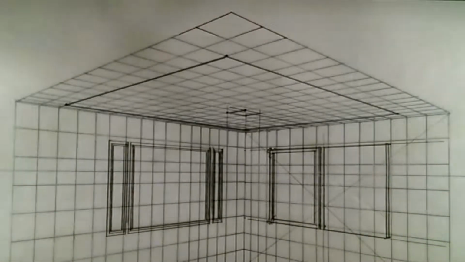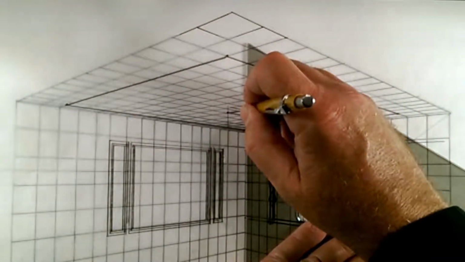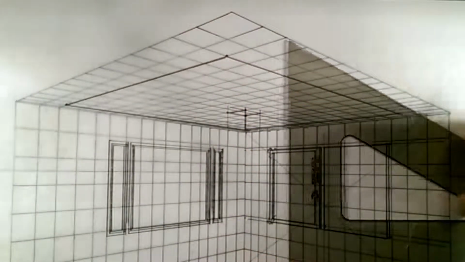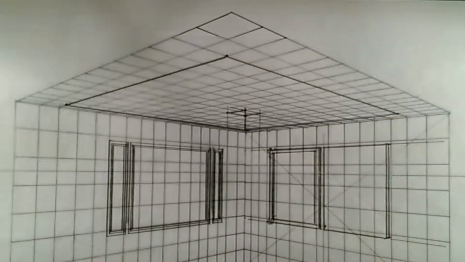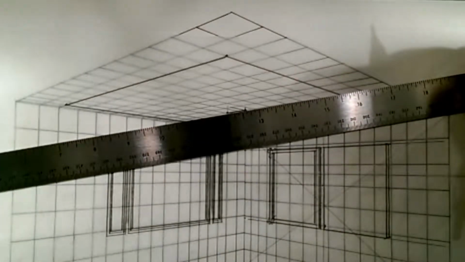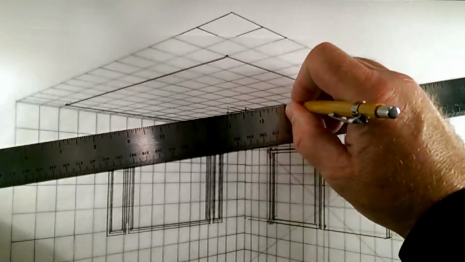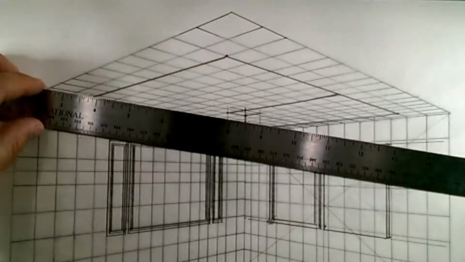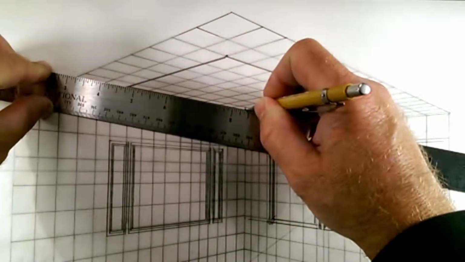Now what we do is this. We use that mark as a guide, and we line it up with the inside of our soffit. And then what we're going to do is, again, using our straight edge, draw a line out that way, and then a line to the left.